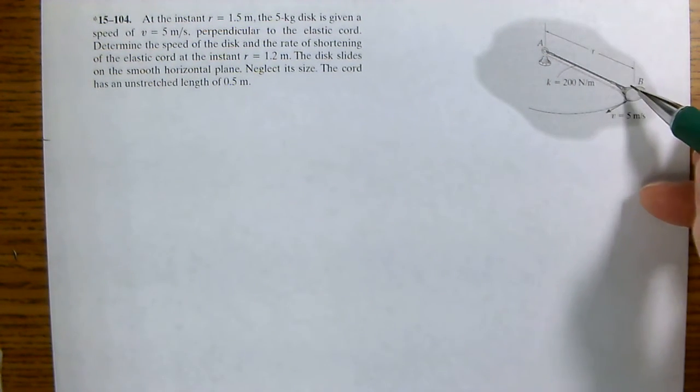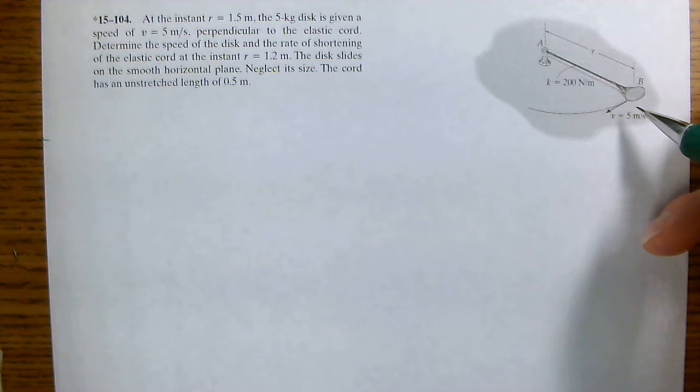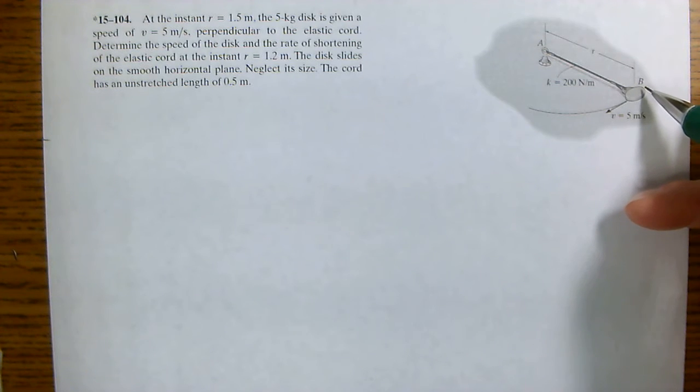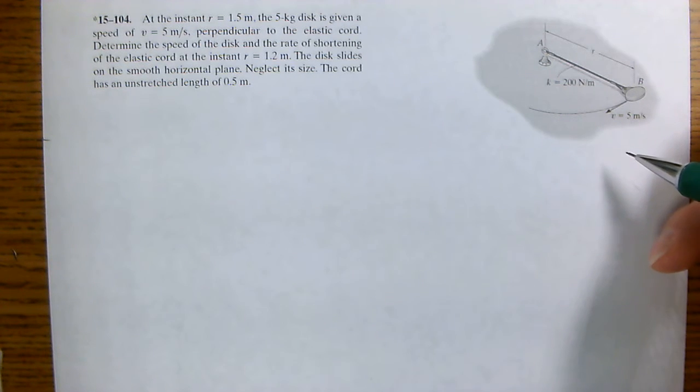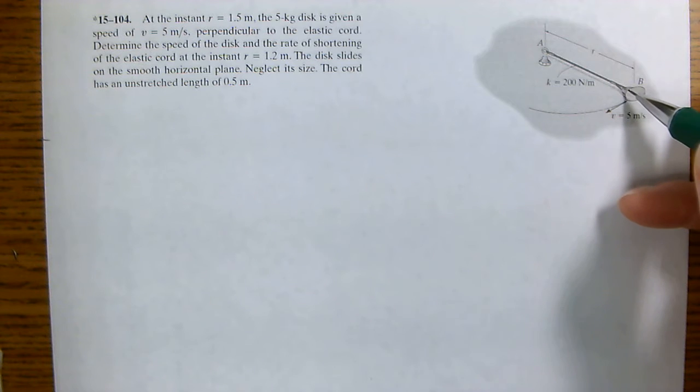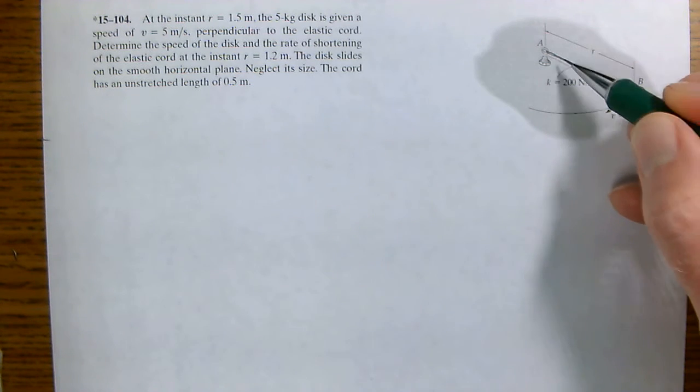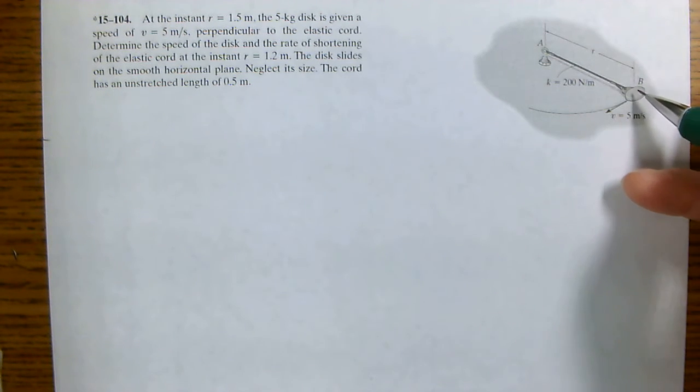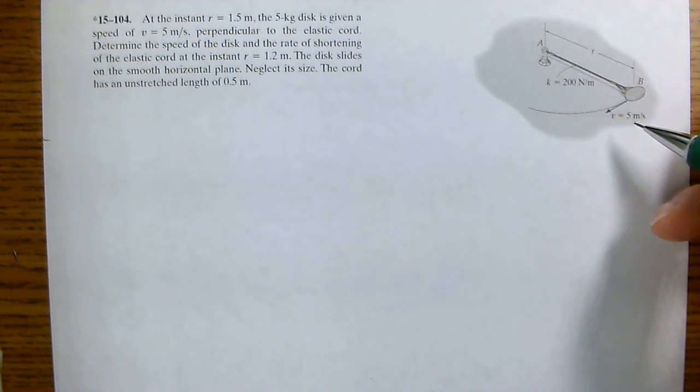So what we got here is a disk attached to an elastic cord. And so it's given an initial velocity of 5 meters per second. And then immediately the cord will begin pulling in. But it starts with a 0 acceleration in the r direction.